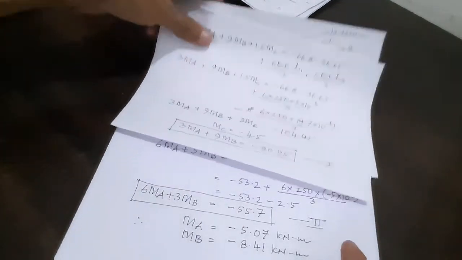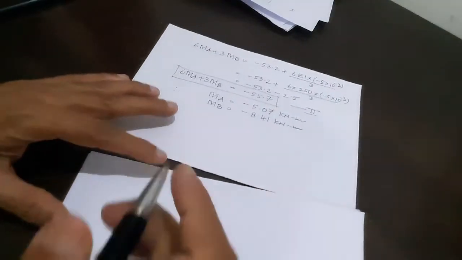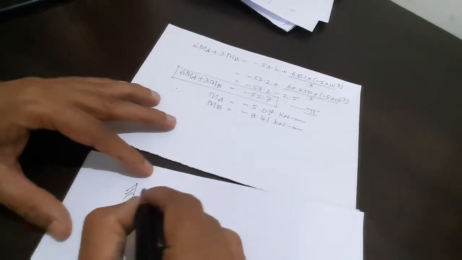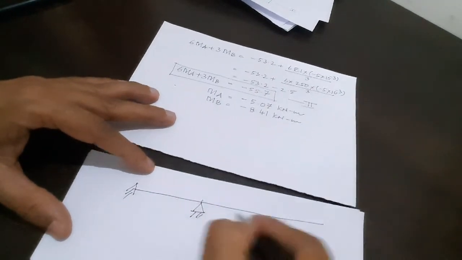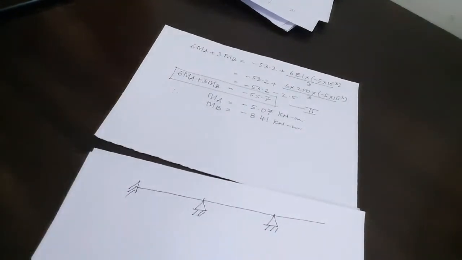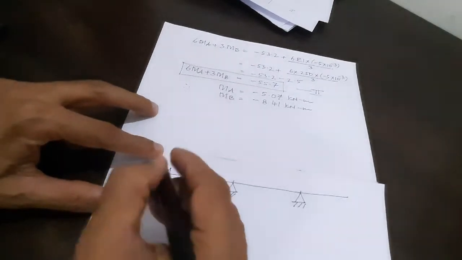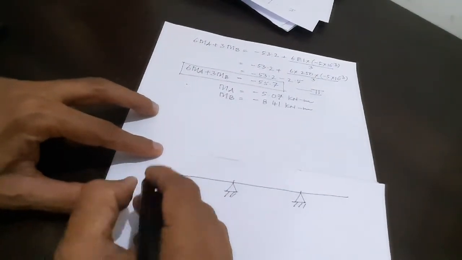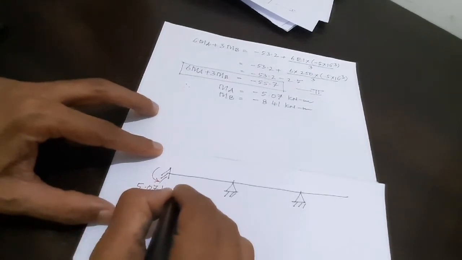We know how to show these negative moments on the original structure. So I am drawing the original structure once again. This is support A. I am drawing the full structure now. This is B, this is C, and this is D. So I am drawing the full structure. I am representing the moment. MA is minus 5.07. This means it must be hogging. So I am showing the hogging moment minus 5.07 kilonewton meter.